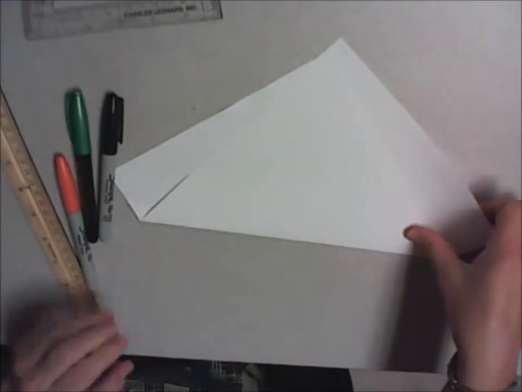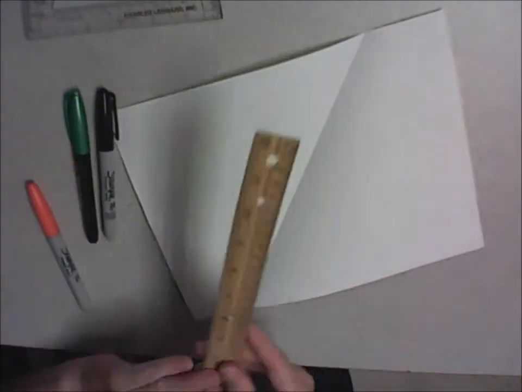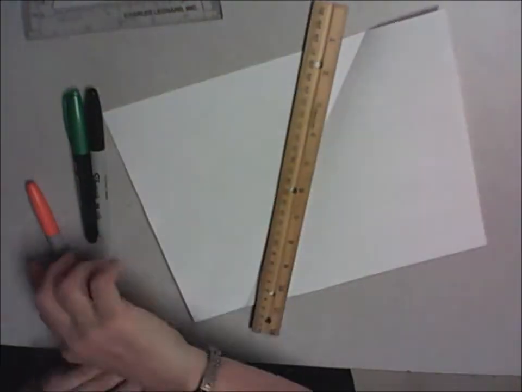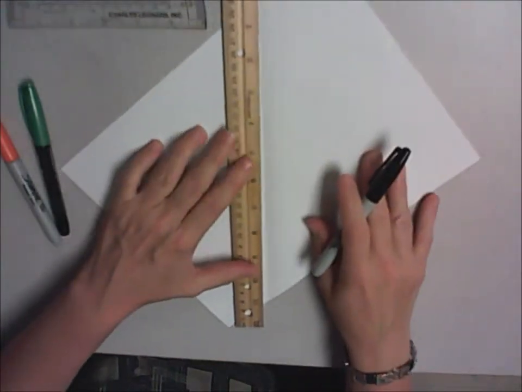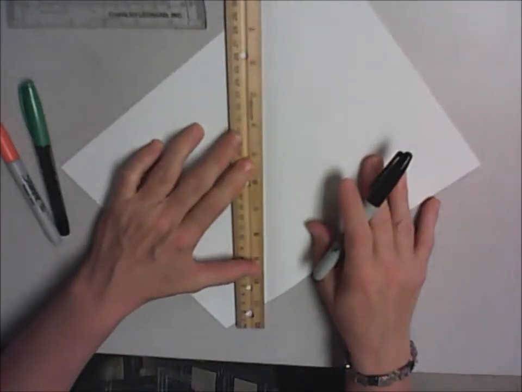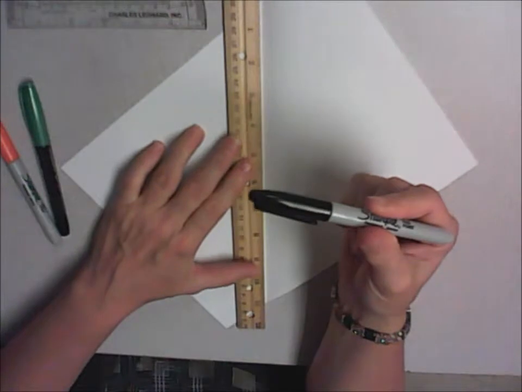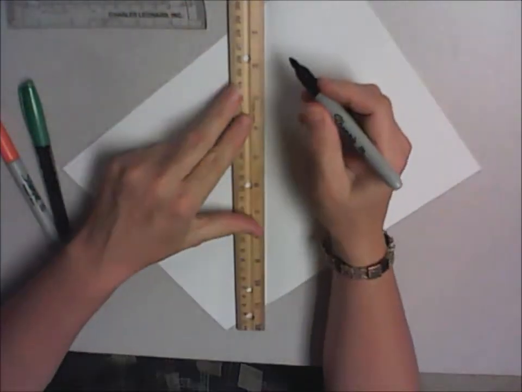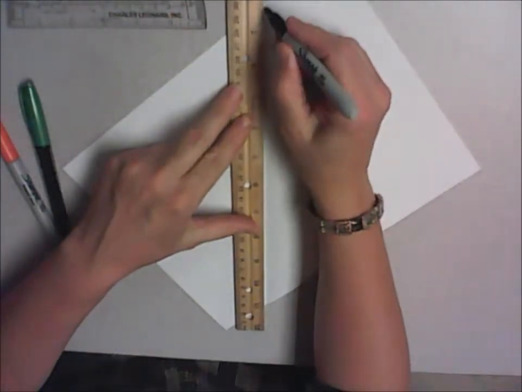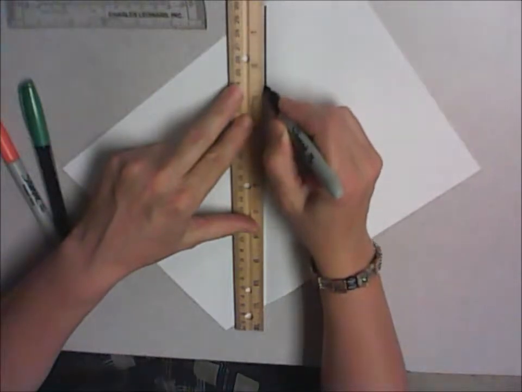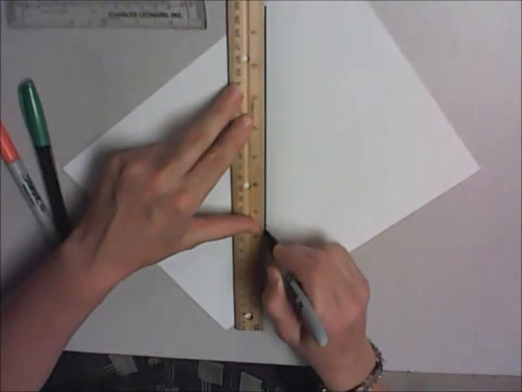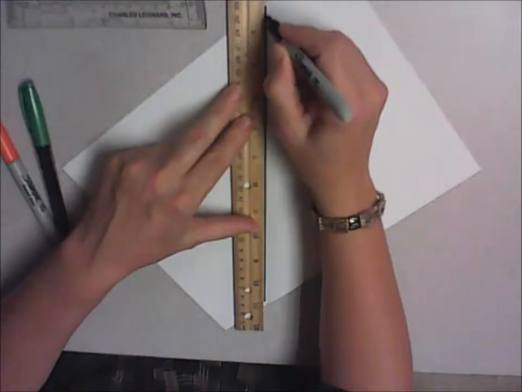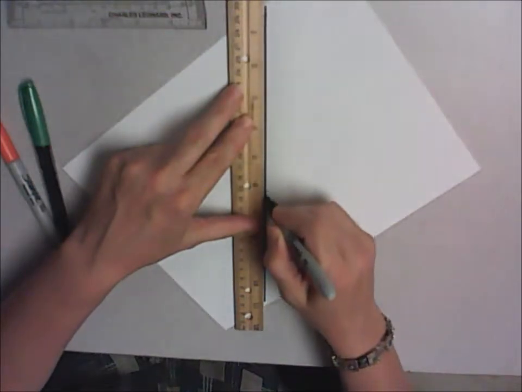Okay, folded my paper. I'm going to take my ruler, and the only thing my ruler is for is to trace on here my crease. And I'm using a very dark color, so I chose black so it sees through my paper a lot better. Again, I want it to go through the paper so I can see it on the other side. So I'm going to go over it twice.